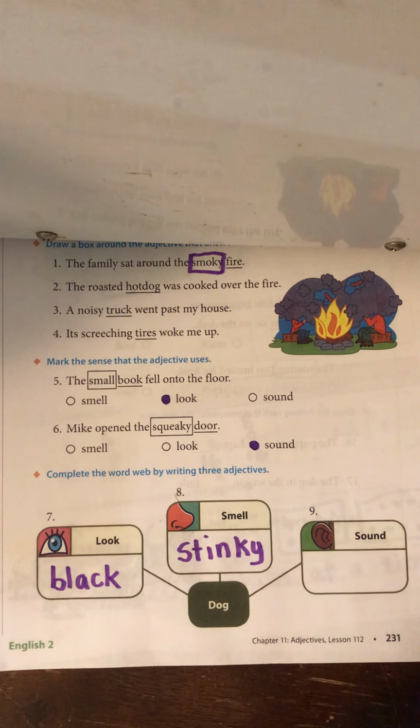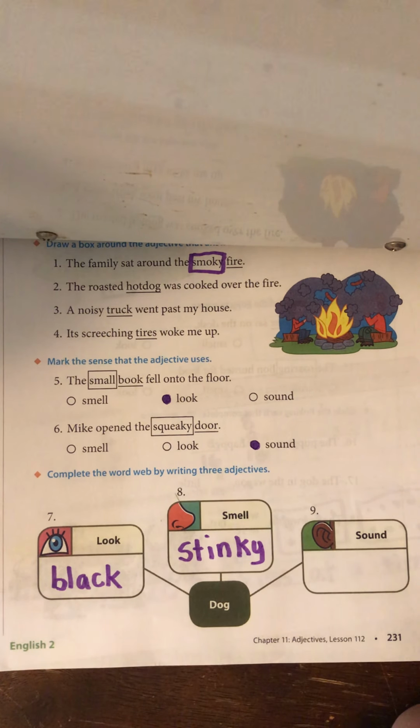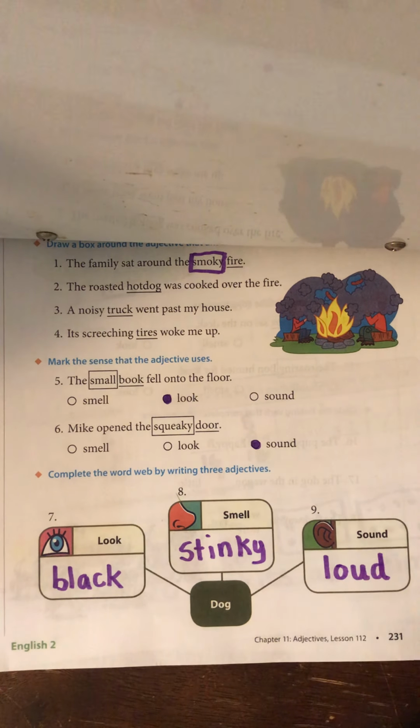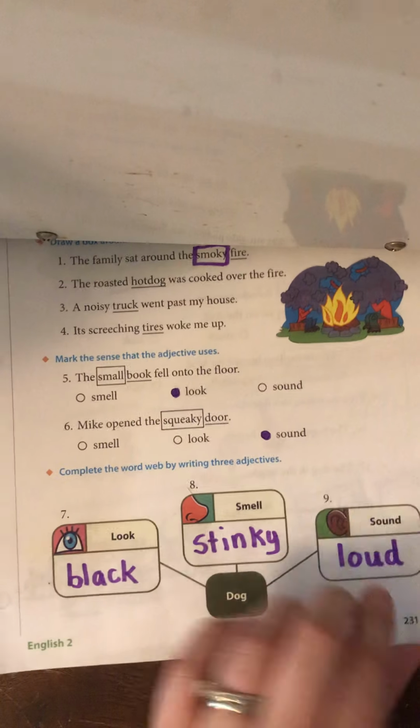So I'm going to say stinky. And sound. Zoe doesn't bark, but when she does bark, it's loud. She only barks when people come to the door. So I'm going to say loud. But maybe if you're thinking of a puppy, you can say something quieter or a little yelp. Okay? All right. That's that for that.